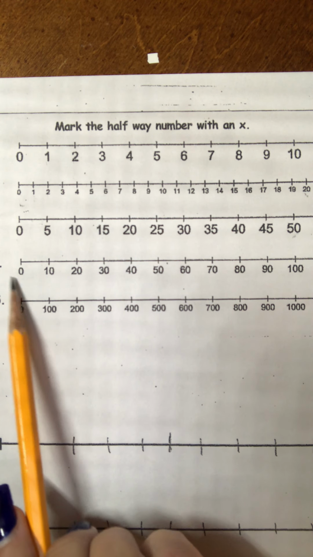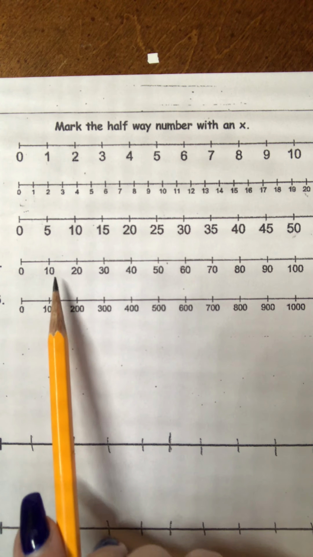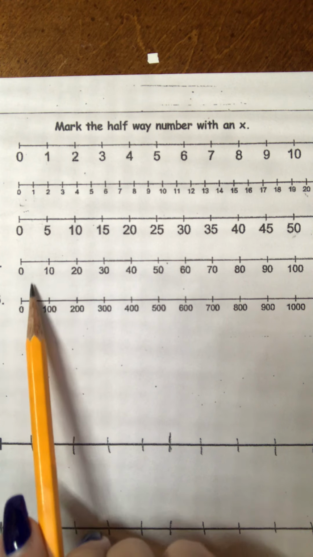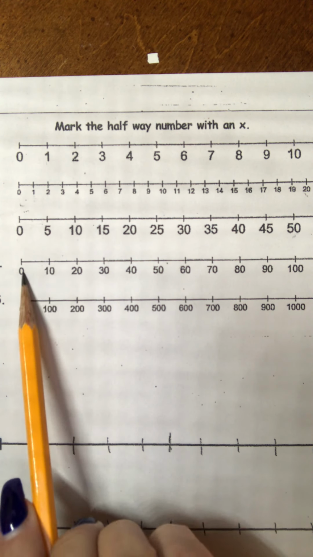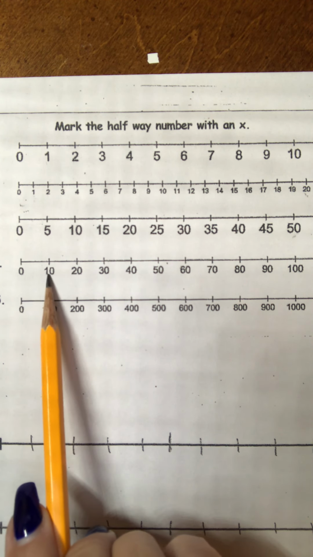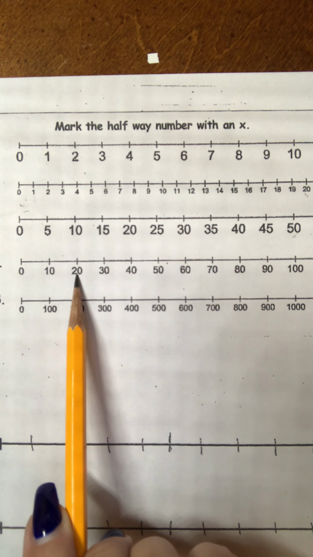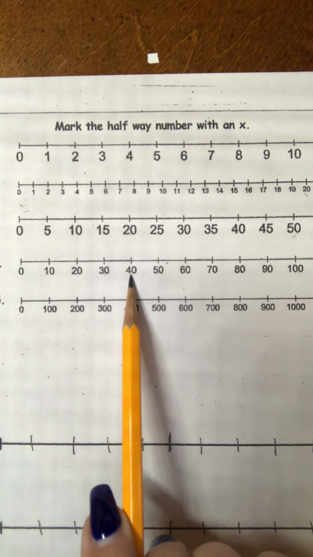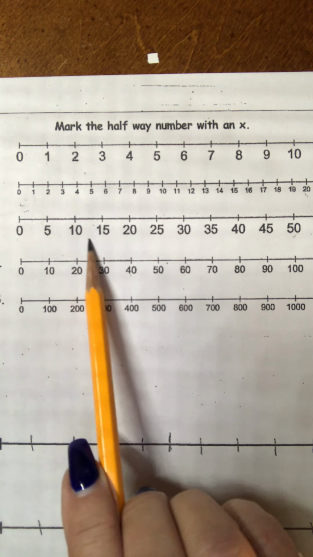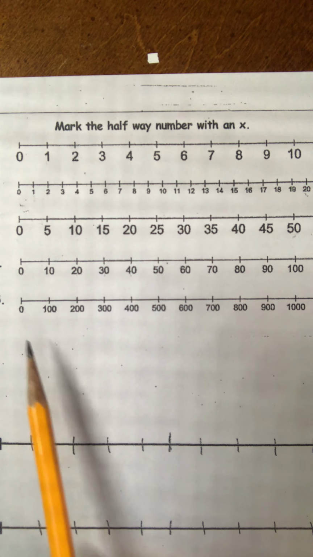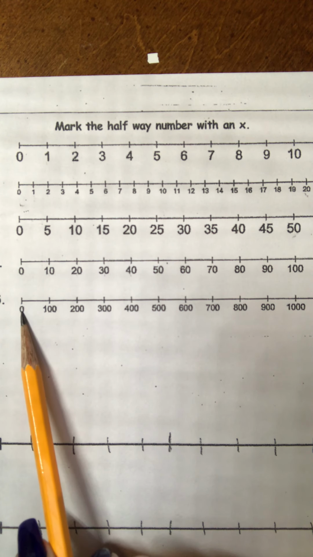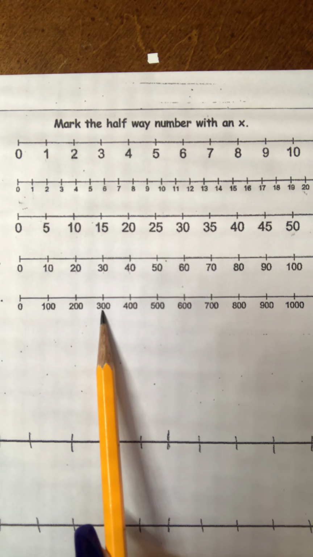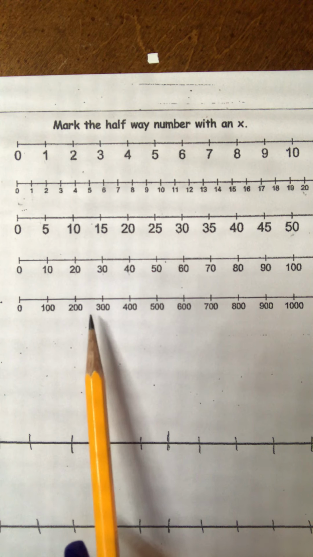Look at the next one, number 4. 0, 10, 20, 30, 40, 50. Skipping again, but this time not skipping 5s, skipping 10s. 0 to 10, plus 10, 20, plus 10, 30, plus 10, 40. It's a pattern. This one is adding 5 to each number. This one's adding 10. Now look at this last one. 0, 100, 200, 300. Skipping again, but a much larger number.